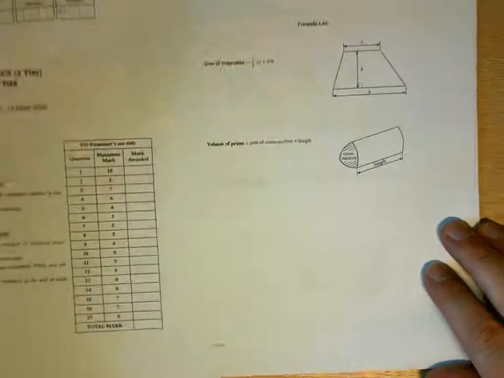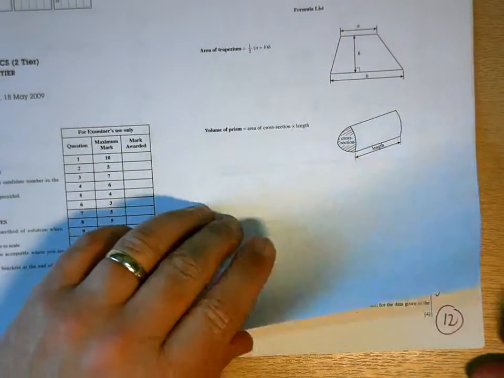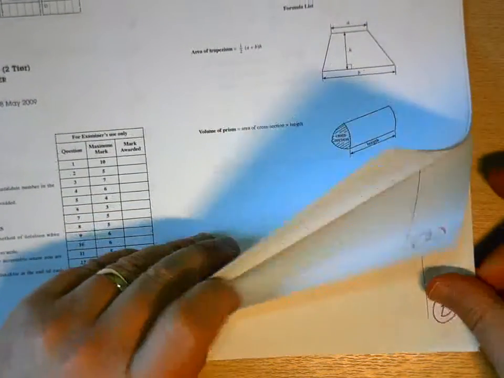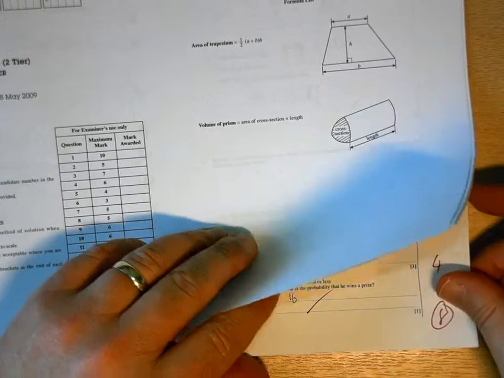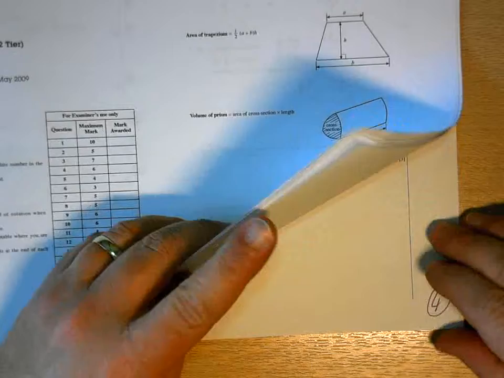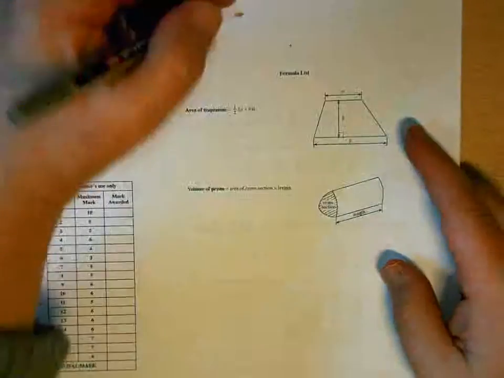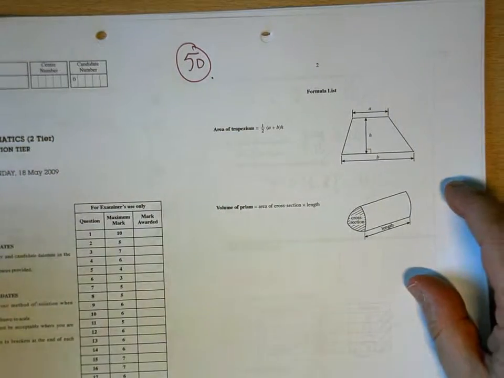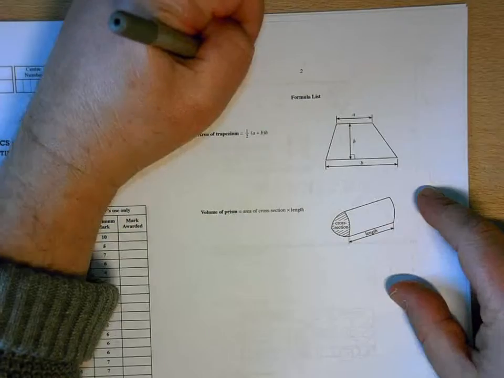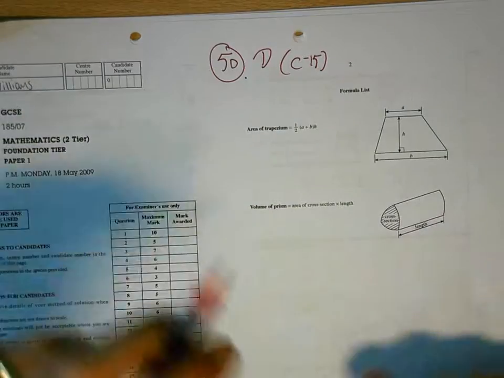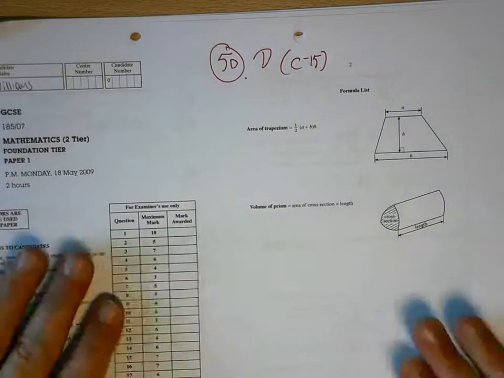Okay, so as I said, Ryan, you had 38 a few weeks back when we did one, so let's see if you have improved. 12, 16, 22, 29, 31, 39, 44, 46, 50. So it is a big improvement. So I'm pleased with that. It's still not where you need to be. It's a D, and it's about 15 marks away from a grade C. But a massive improvement on last time, and that's encouraging.